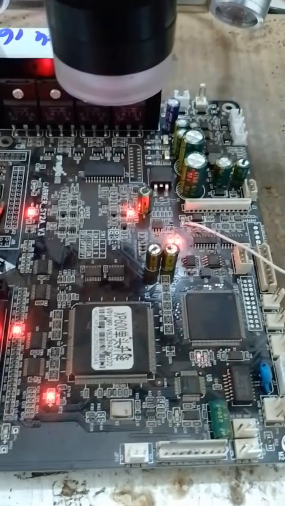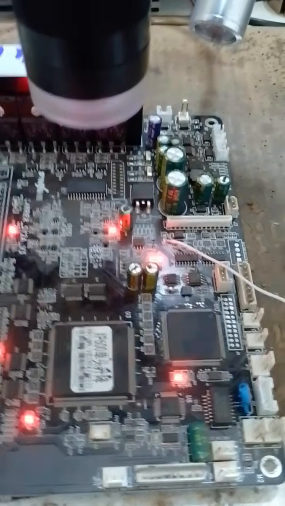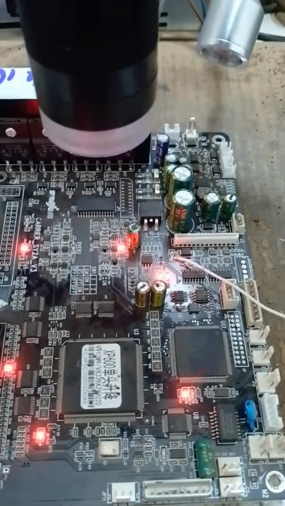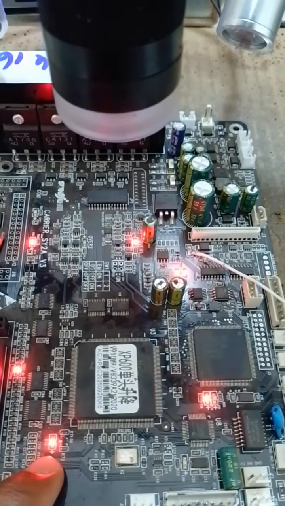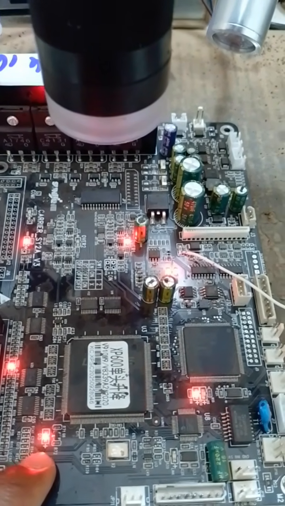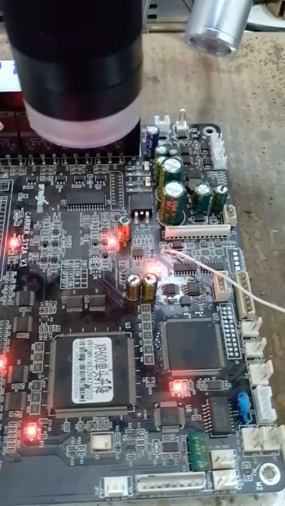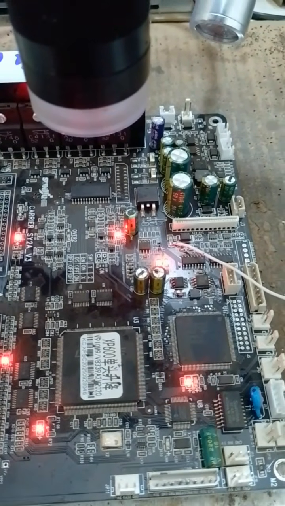So on a normal Carriage board, we're supposed to have 9 LEDs shown if the power is bench tested, not on the machine. If it is on the machine, you have about 11 LEDs showing.